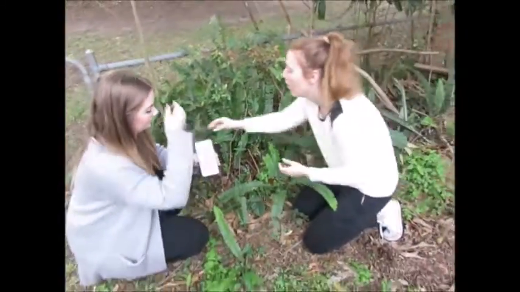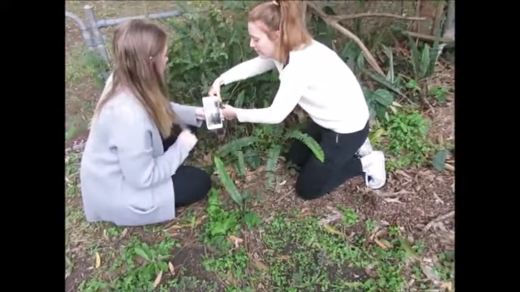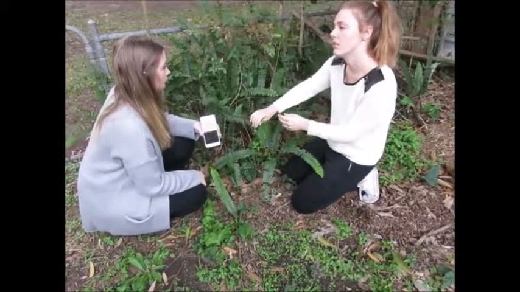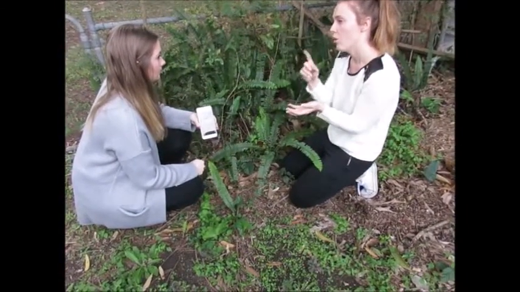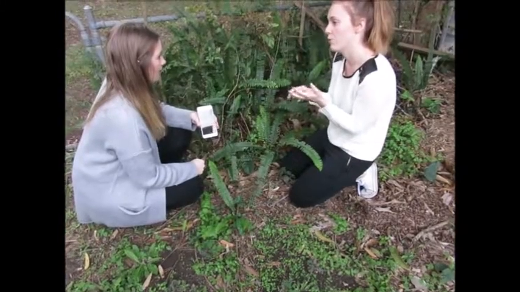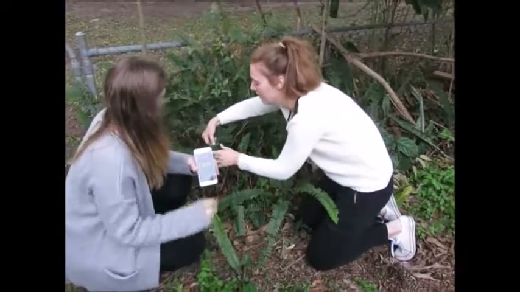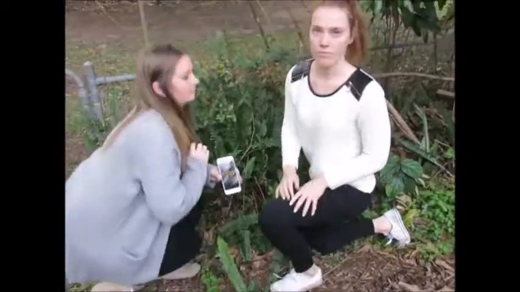So that is how you can tell whether it is a fern, because of the spores that it has. So what were the 2 different types of spores? You can get the lines, and you can get the dots. Excellent.